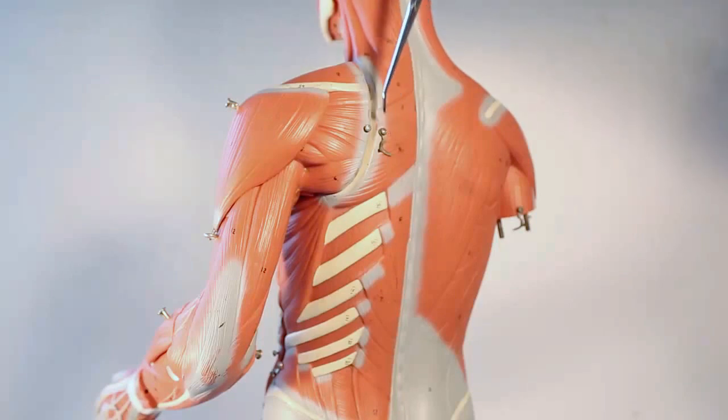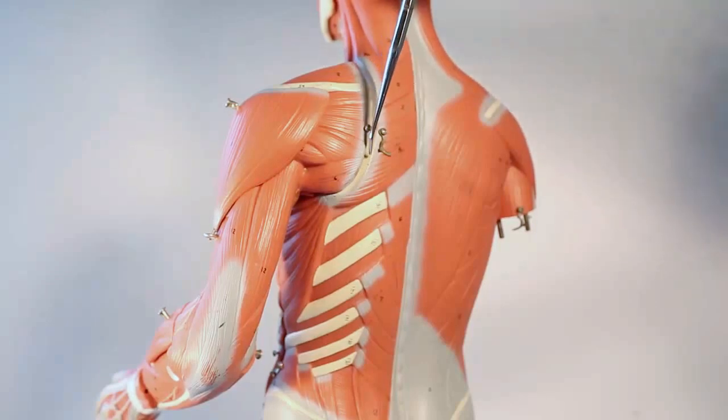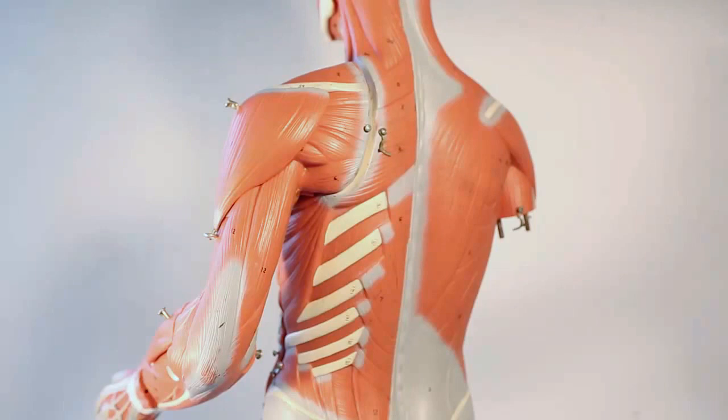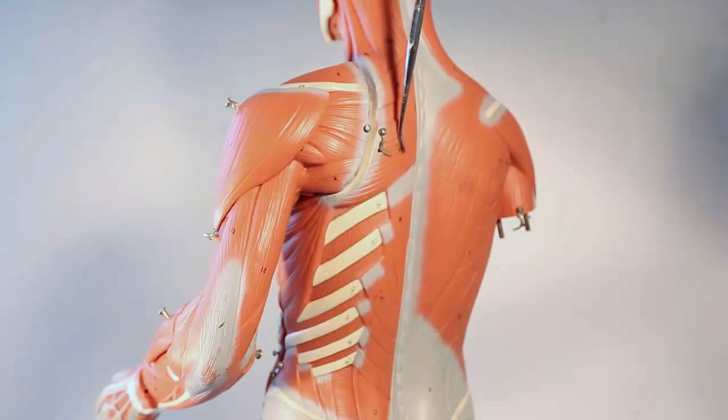But the nice thing is both of these have the same insertion. They both insert into the medial border of the scapula, which means they also share the same action. The main action of the rhomboids, so the major and minor, is to stabilize the scapula. Stabilize the scapula. And the innervation, we're looking at the dorsal scapular nerve. So innervation, dorsal scapular nerve. Rhomboideus minor is a little smaller and superficial. Rhomboideus major is a little larger and more inferior.